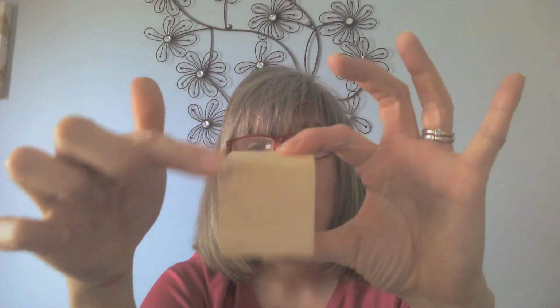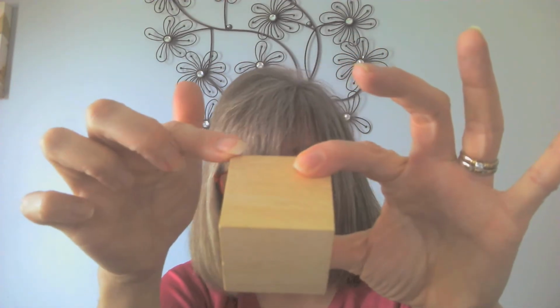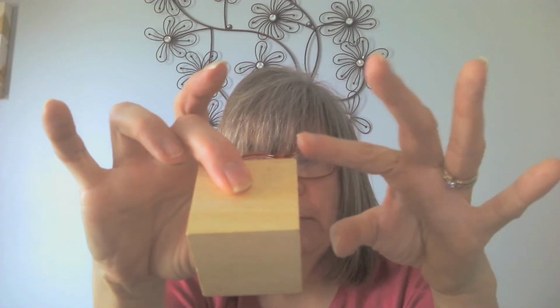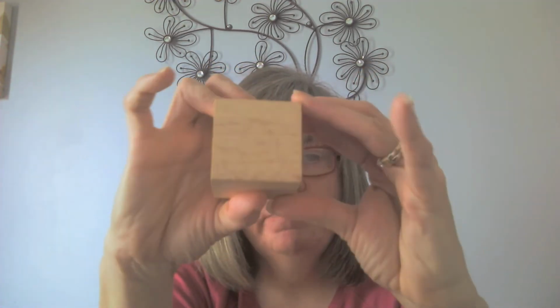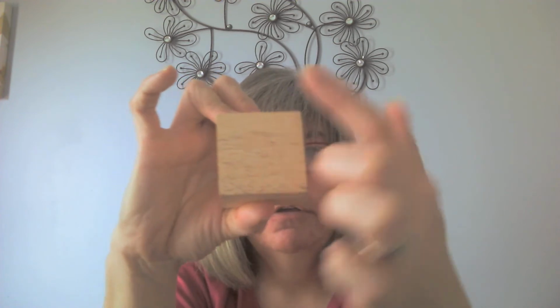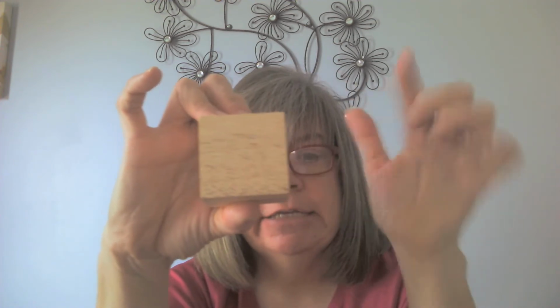Vertices means corners. That's all it means. Vertices is a very grown-up math word. Just means corners. Let's count the corners. 1, 2, 3, 4. Okay, now we'll flip to the bottom. 5, 6, 7, 8. 8 vertices. So that's a cube. Okay, the next shape I have is this.